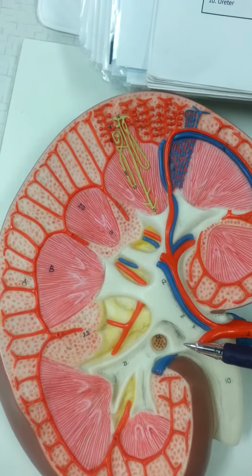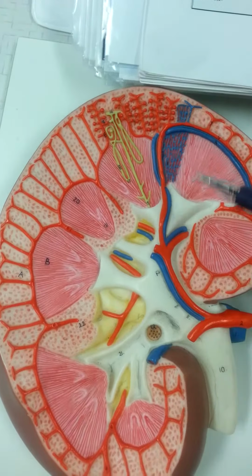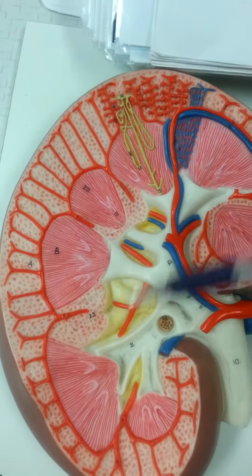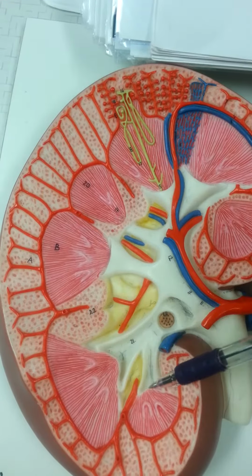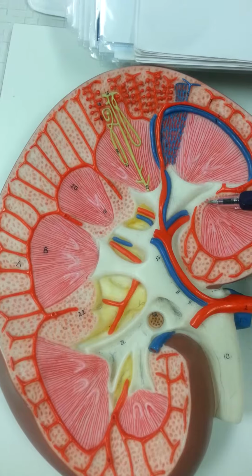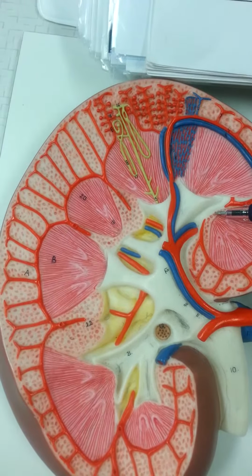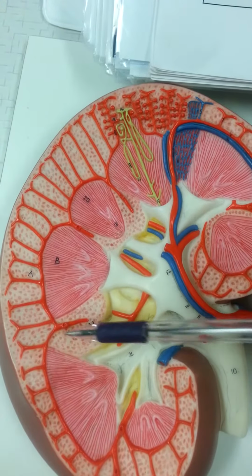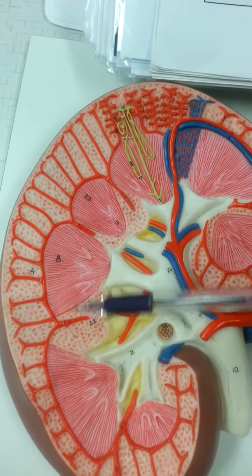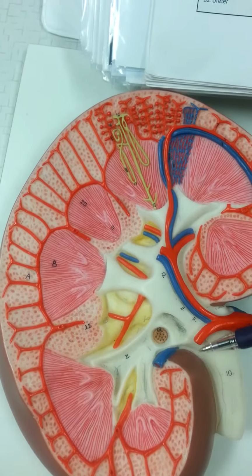Renal pyramids are these renal pyramids. And then we have the renal papilla, which is the nipples. Renal papilla. And then we have the renal columns, which is in between the pyramids. Renal column, cortex, medulla. The renal hilum is where the veins, arteries, ureter enter and leave.